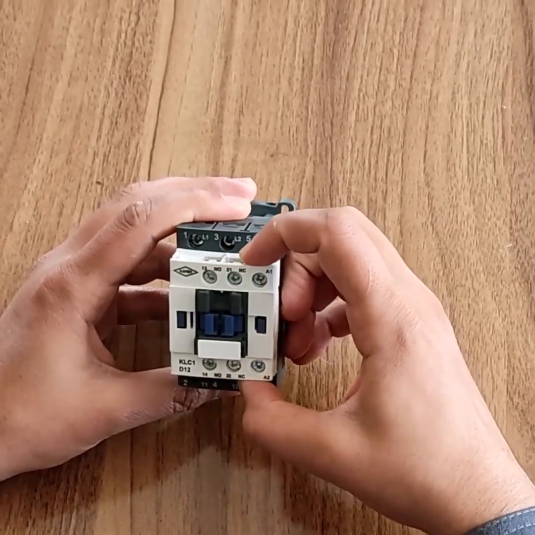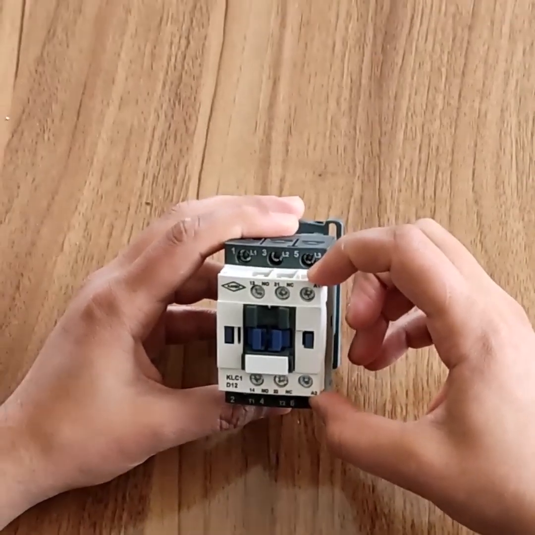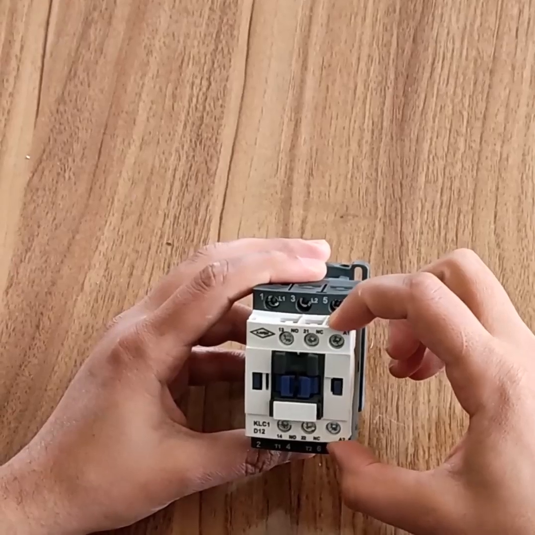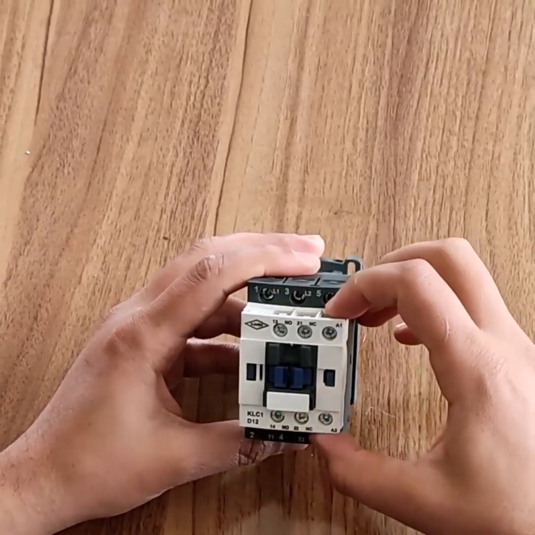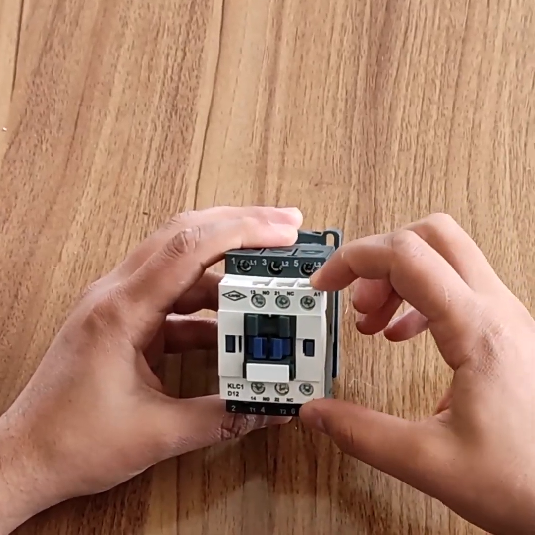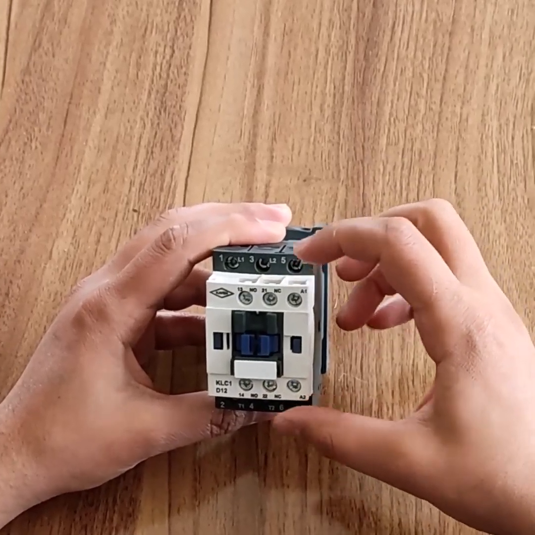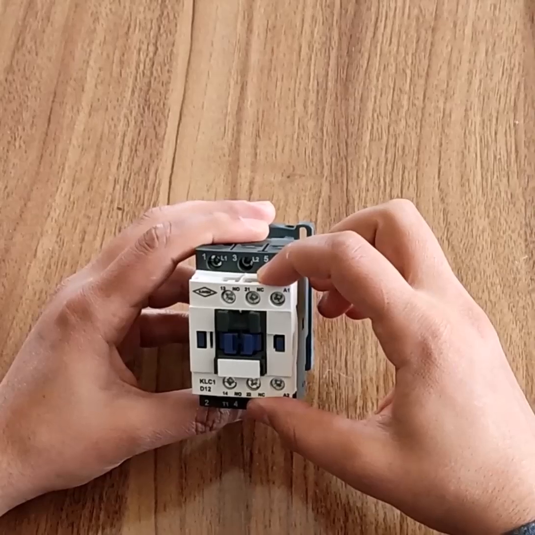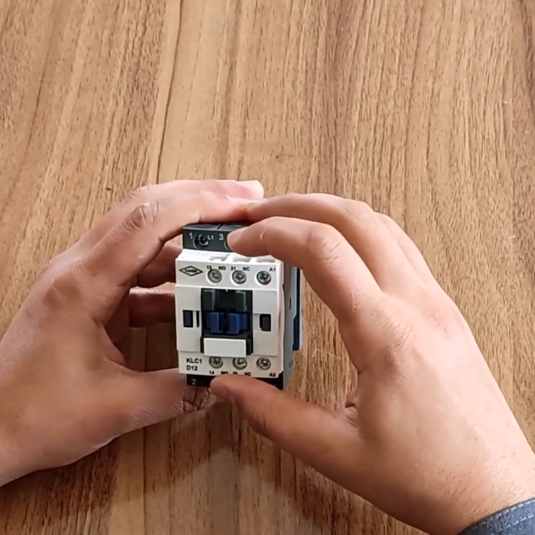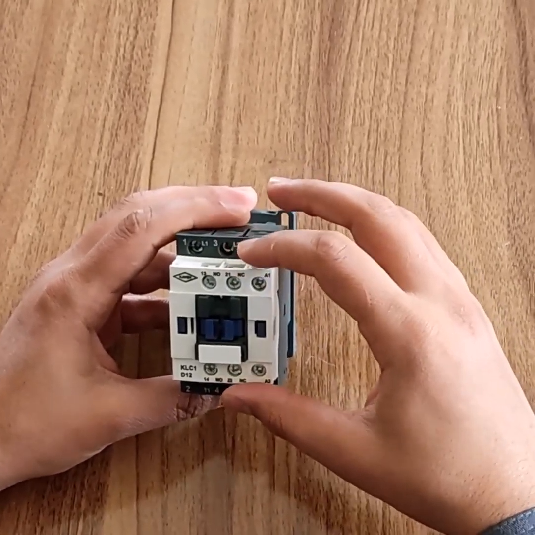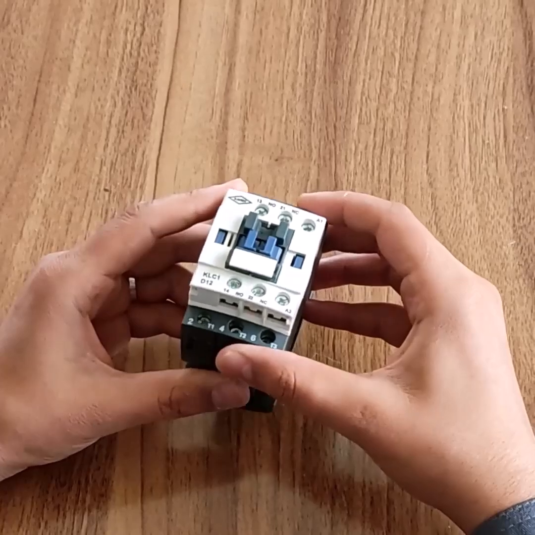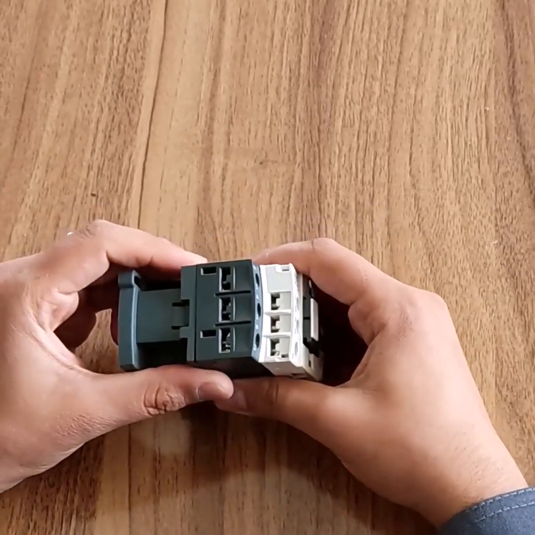In the control circuit, there are two auxiliary contacts. One is normally open and the other is normally closed. NO means normally open and NC means normally closed. When the contactor coil is off, NO is open, and when it is on, NO is closed. When the coil is off, NC is closed, and when it is on, NC is open. Contactors up to 25 amps have one normally open and one normally closed auxiliary contact. More than 25 amps have two or three auxiliary contacts.